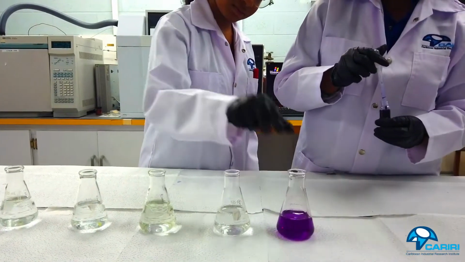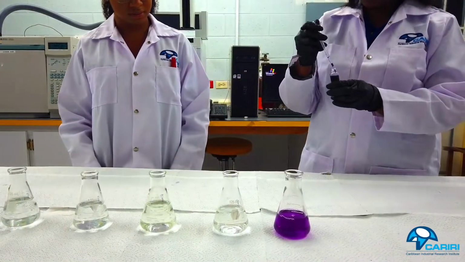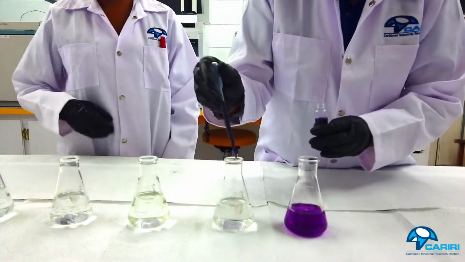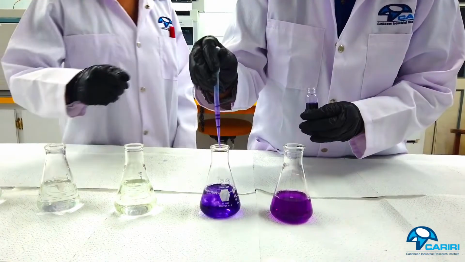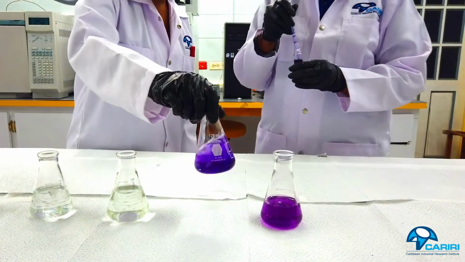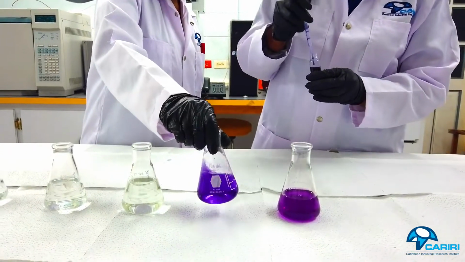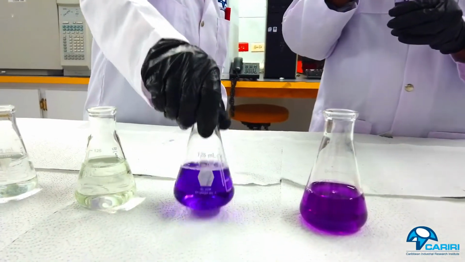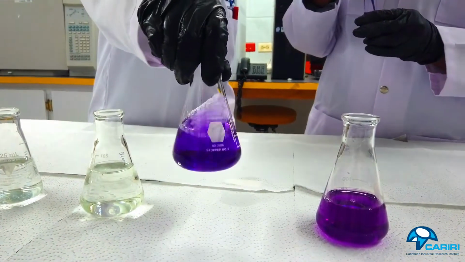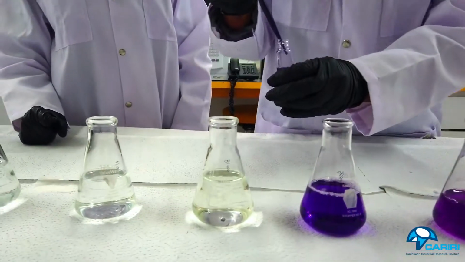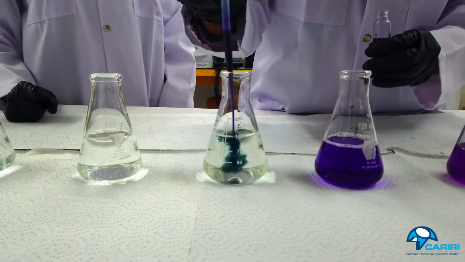And so we're seeing that this first conical flask remained purple. Let's go on to the second one and see what we get. Alright, so we've gotten a deeper purple color, but it still remains purple. And I'm going to tell you a little bit about what these color changes mean in a little while. So let's go to our third conical flask.